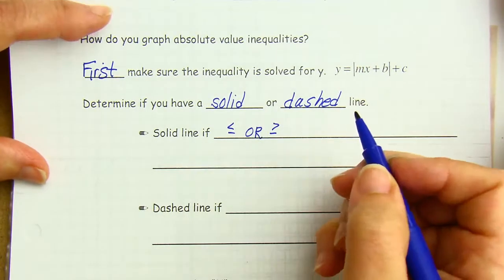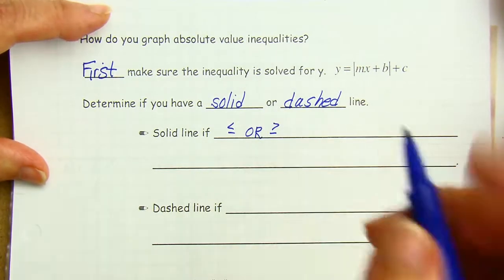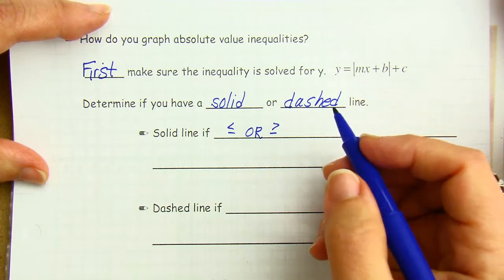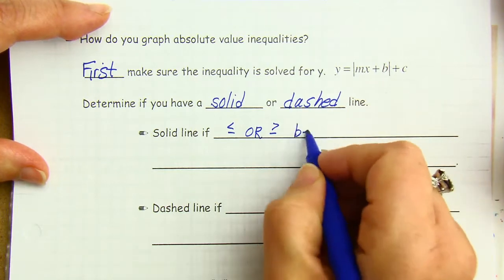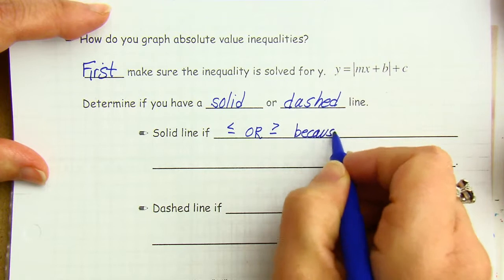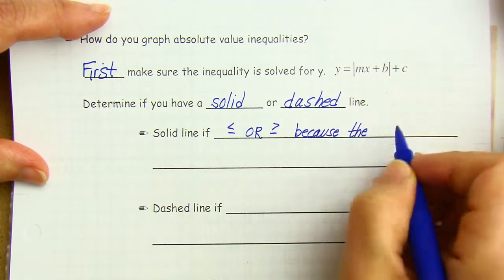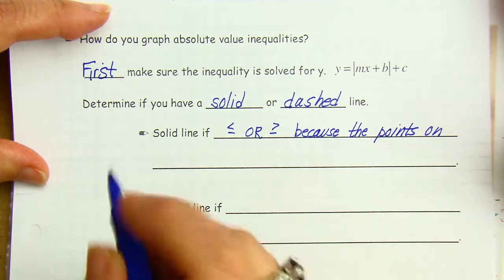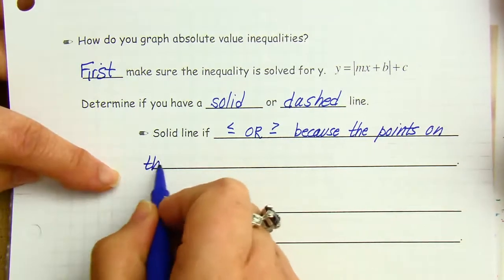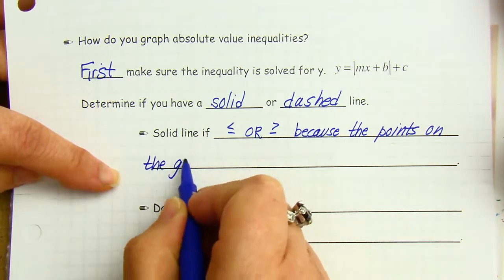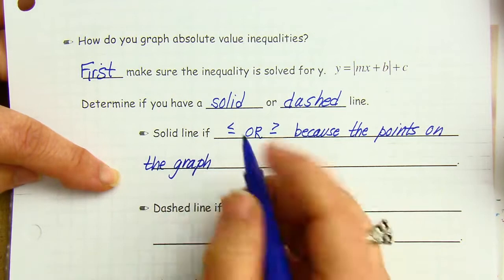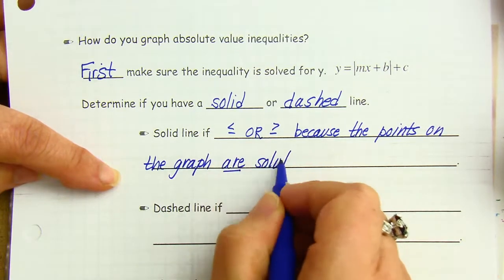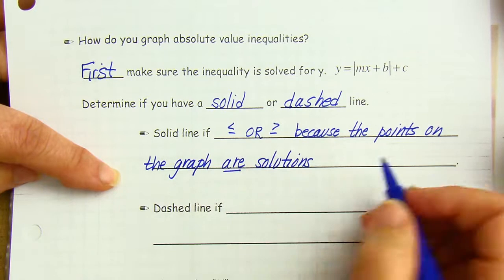It's the equal to that you're looking for, because the points on the line are solutions to the inequality. And we'll say the graph, because it's a V-shaped graph: the points on the graph are solutions to the inequality.